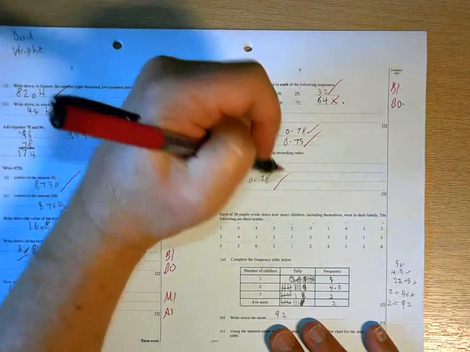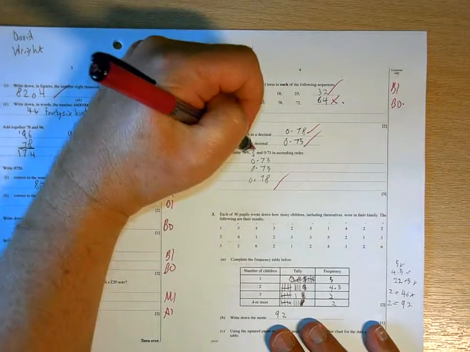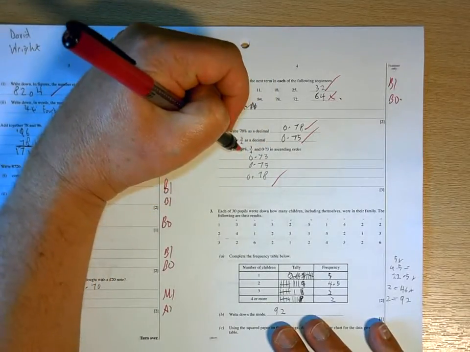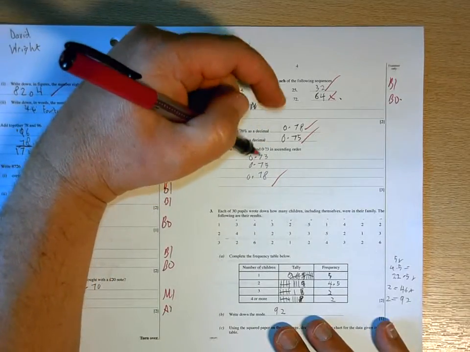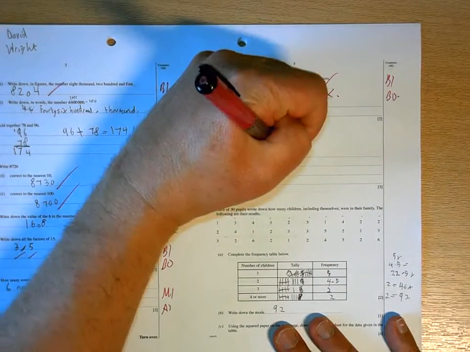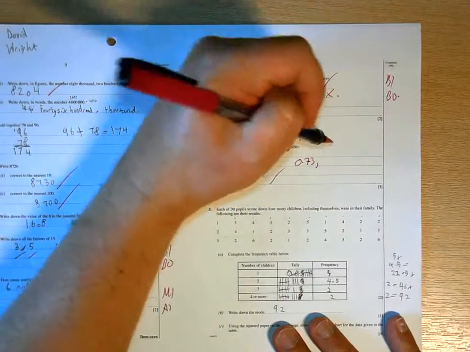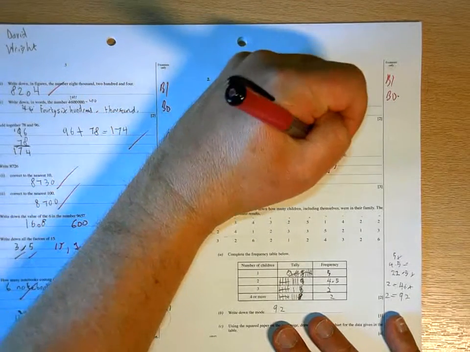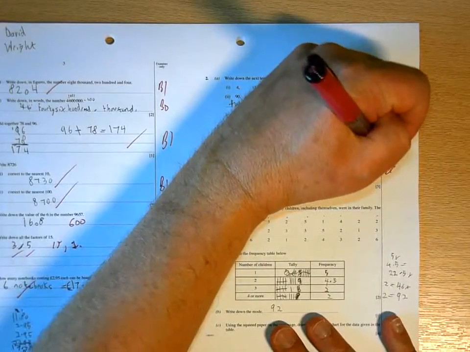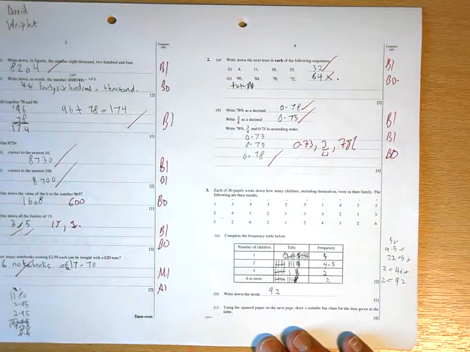That's correct, but they need it in the form that you were given. You turn it all into decimals to compare them, but you write it in the way that you were given. So it would be 0.73, 3/4, 78%. So you'd lose a mark for that.